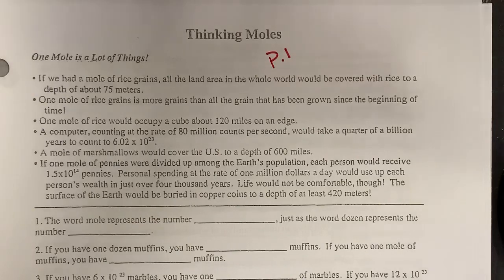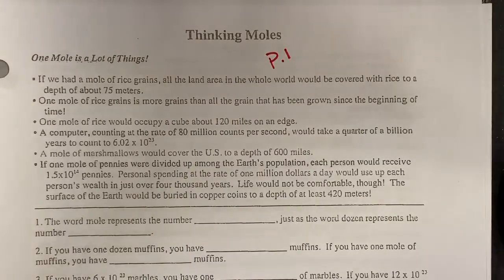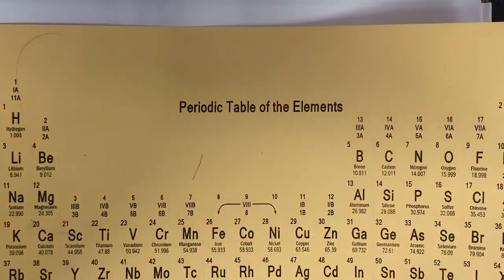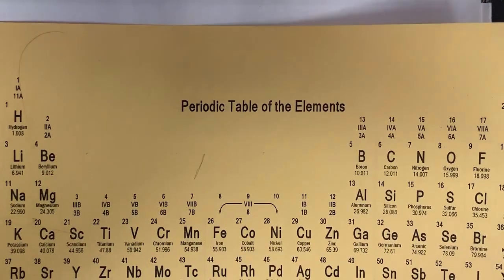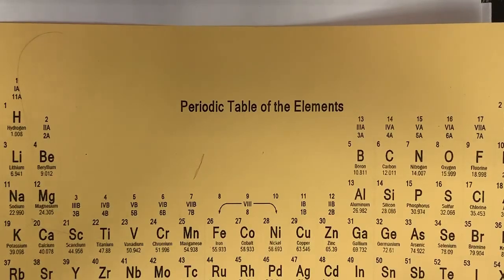We're going to be doing a lot of math, so it'll make our lives a lot easier if we have some sort of calculator. And then for a couple problems, we're probably going to want our periodic table. If you don't have this, you can still follow along and be fine. But if you do have one, it'll probably be a little helpful.